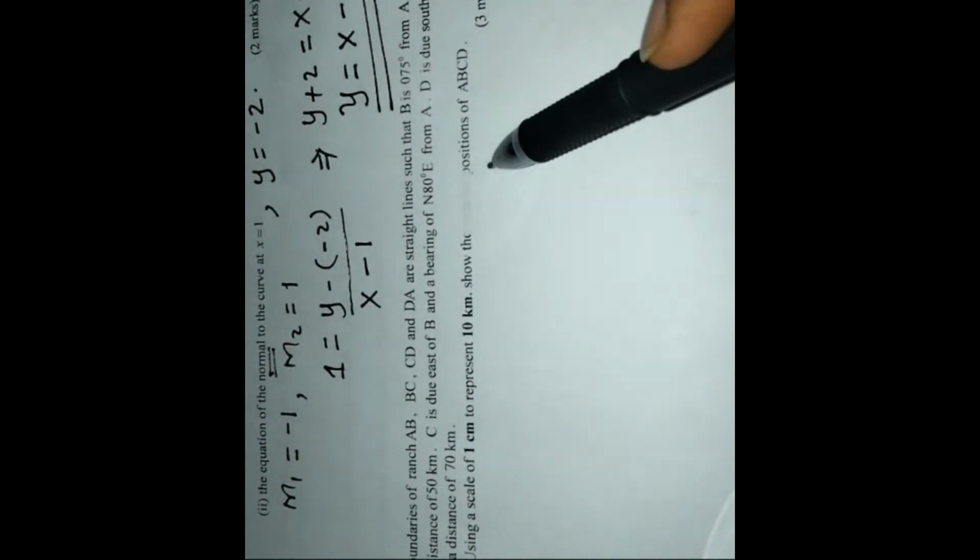And we are told, using a scale of 1 centimeter to represent 10 kilometers, show the positions of A, B, C, and D. So we're going to come up with a scale diagram, which will help us to know those positions. Before we come up with the real scale diagram, we can just have a sketch of this information.